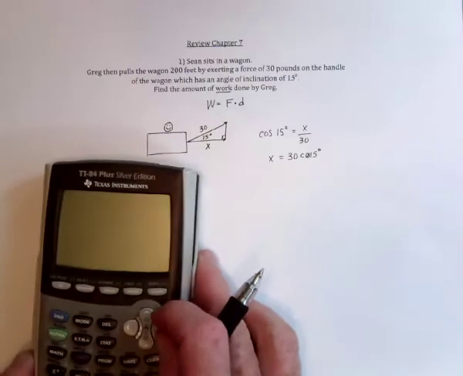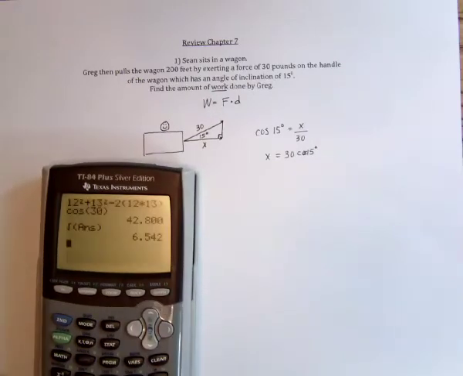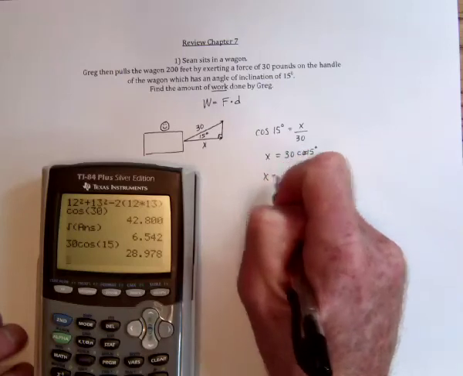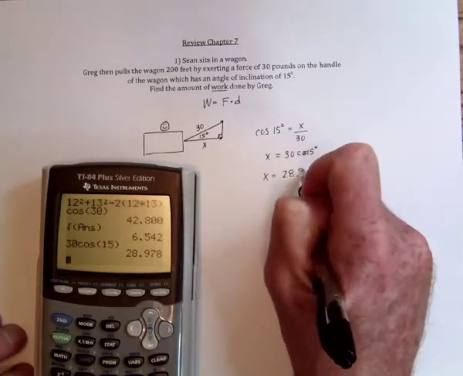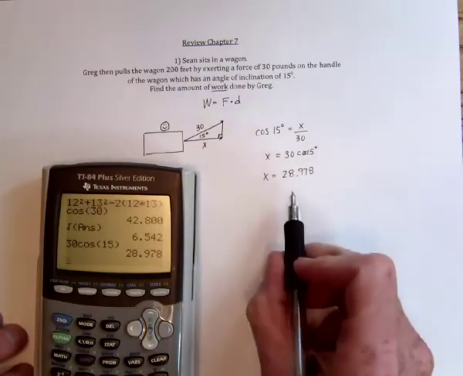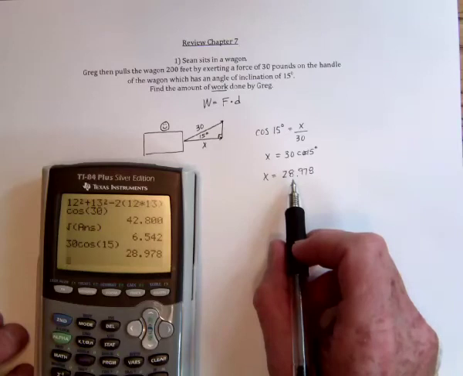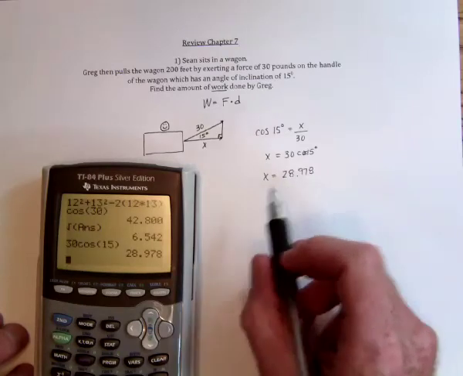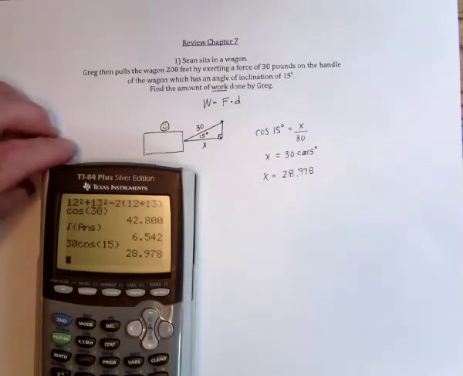And cosine of 15 degrees, so x is equal to 28.978. So basically, out of the 30, most of the energy is pulling the wagon forward, but some of it is pulling it up, and then of course gravity is pulling it back down.